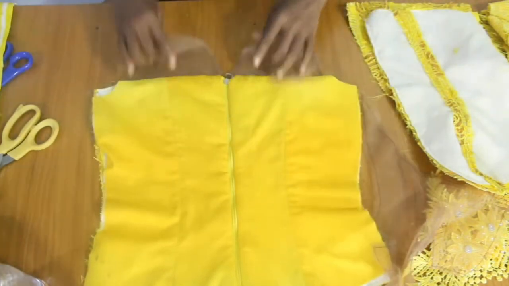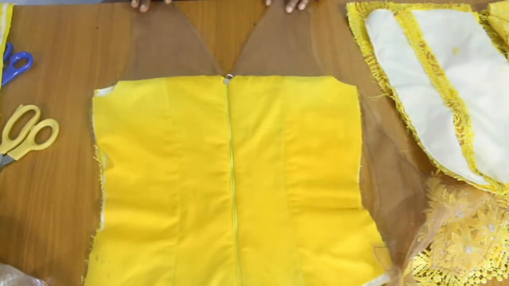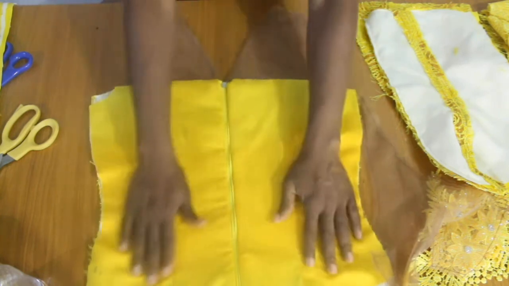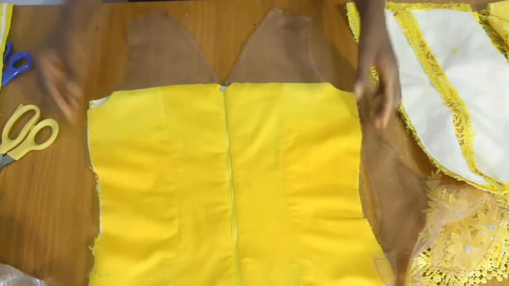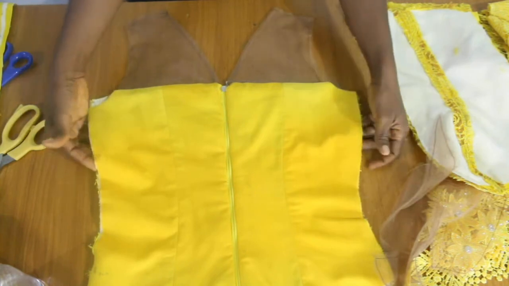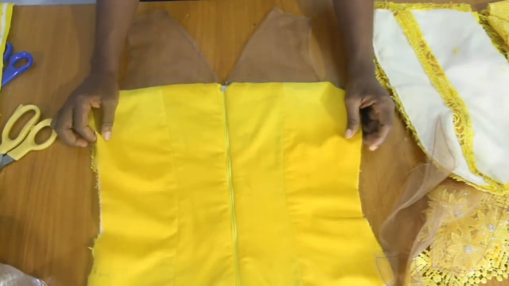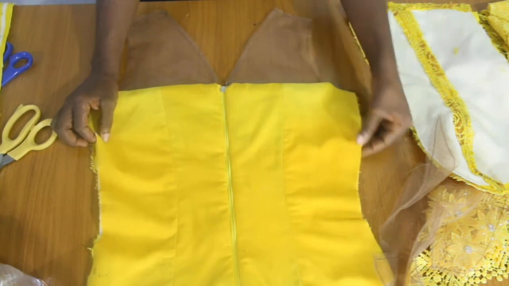So I have inserted the yoke, like I told you. For the yoke, either you do it straight or you do it V. I chose to do it V. So this is for the sleeve. Those sleeves can either be inserted in between or sewed on top. But what I want to do, I will be sewing mine on top.